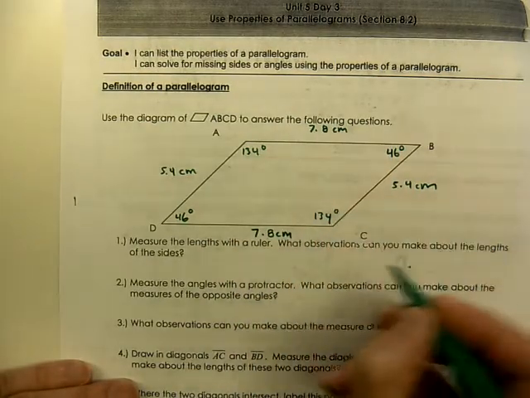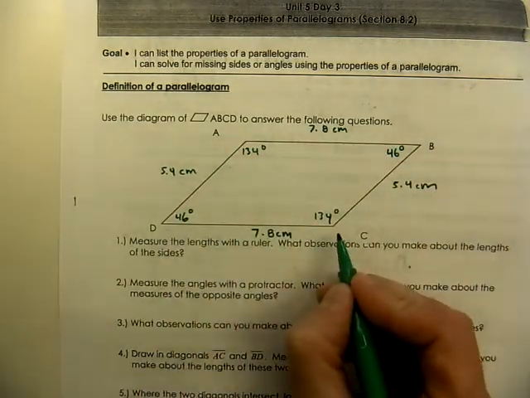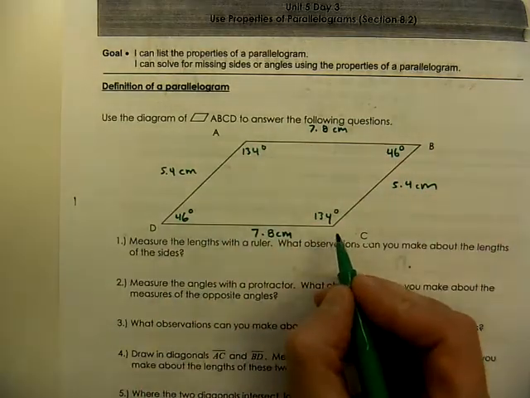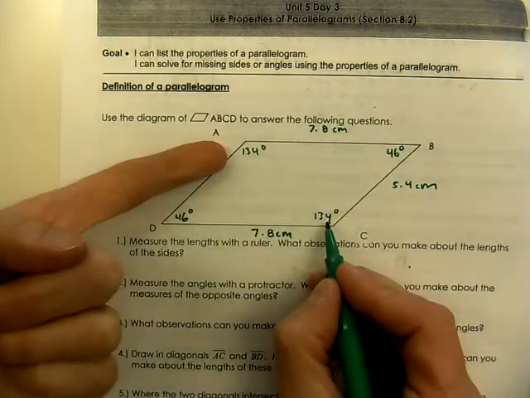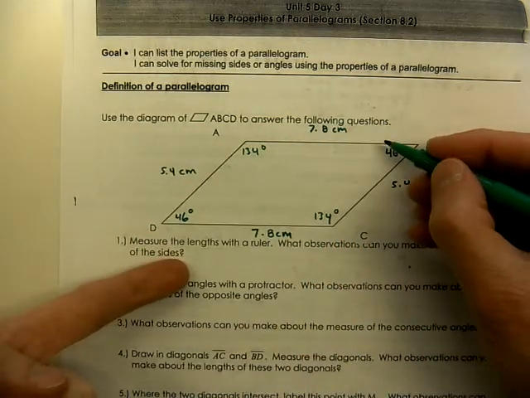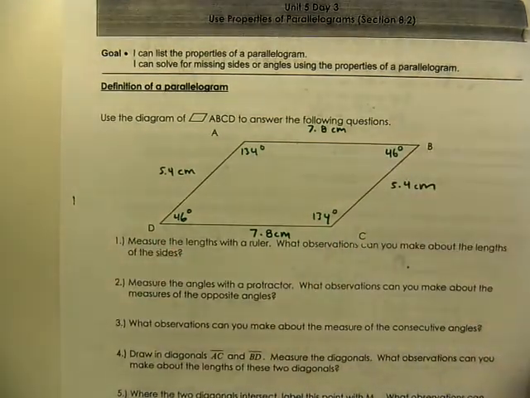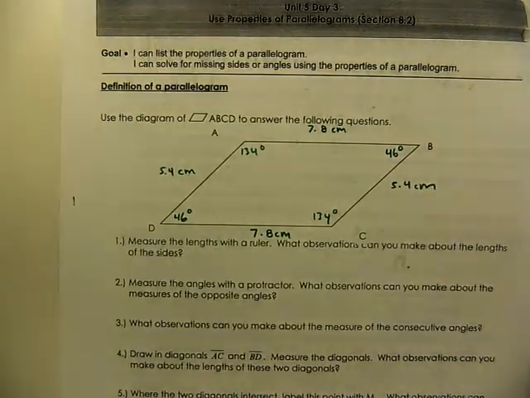So again, we have to be careful. We can't just say the angles are all the same, because they're not all the same. We would see that the opposite angles are the same, but there's two sets of them. So we would say both pairs of opposite angles are congruent.